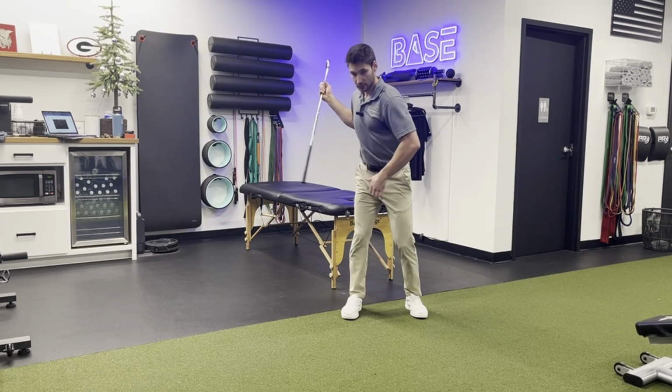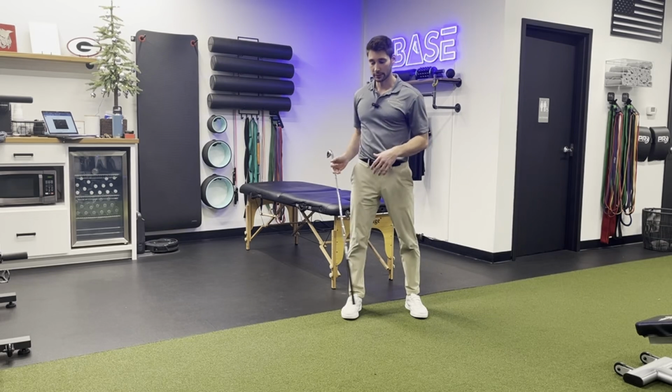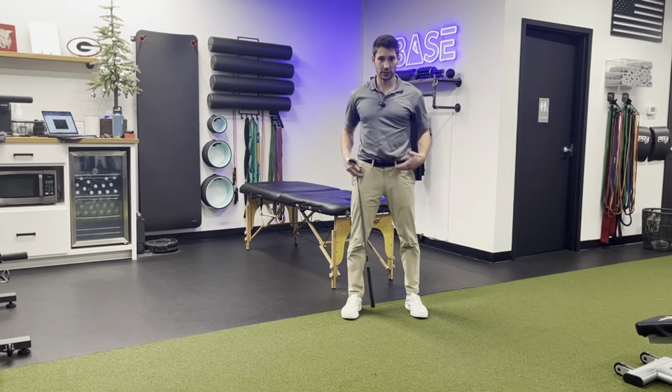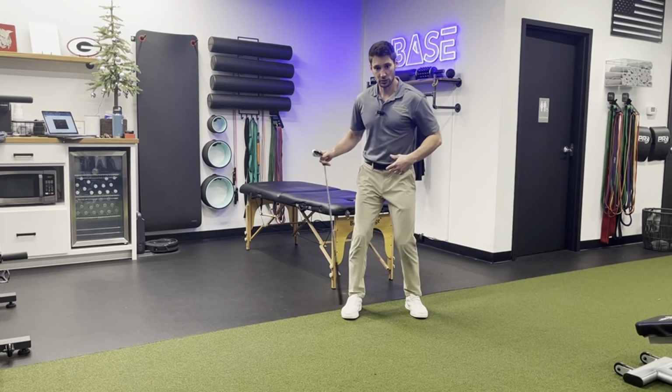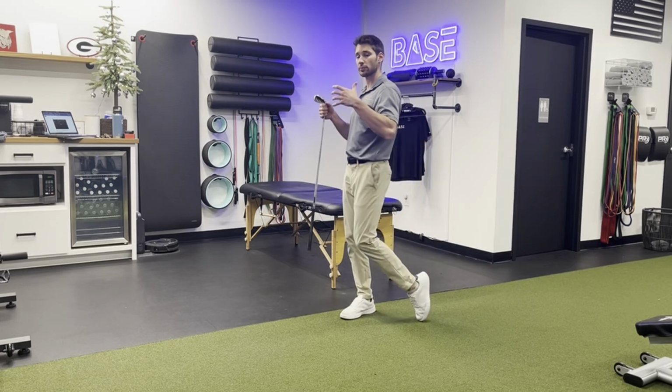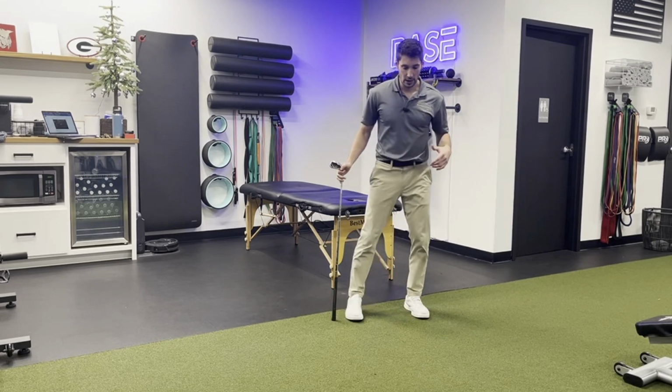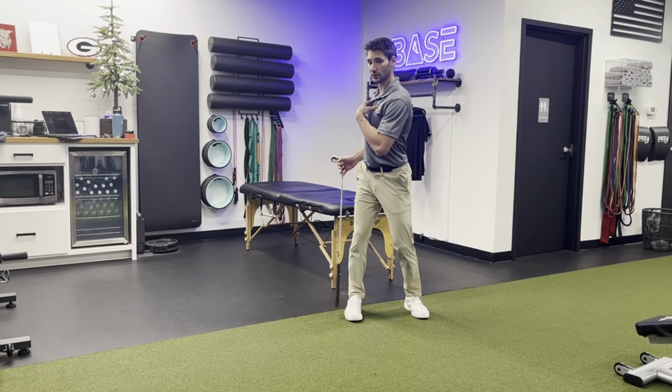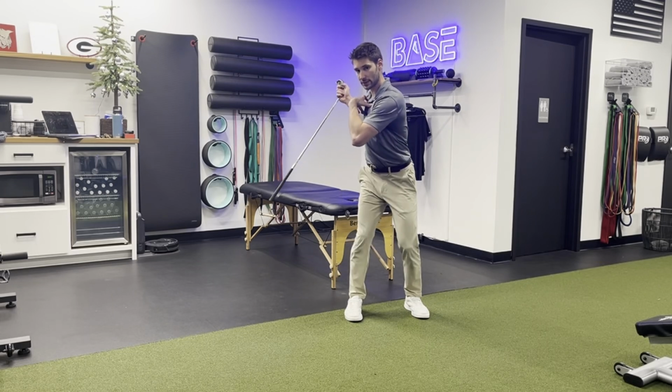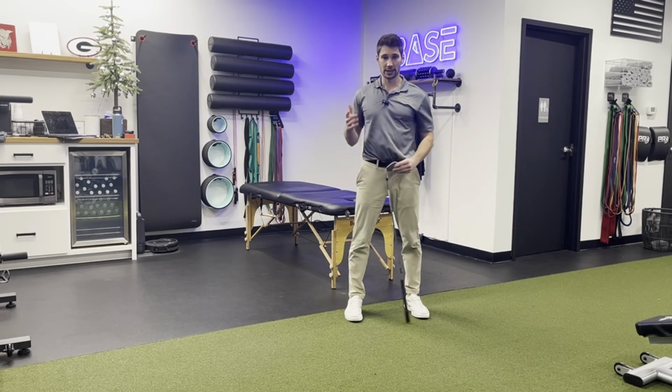Now, to do that, there's a lot of things that we have to test and work on. Some things being internal and external rotation at the hips, the ability to control the pelvis in the sagittal plane, where we're flexing and extending at the pelvis. We also need to make sure that we have enough stability here at the trunk to maintain this position as we start to slide through that lower extremity, and different things like that.